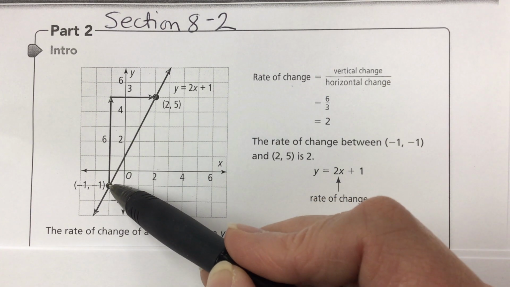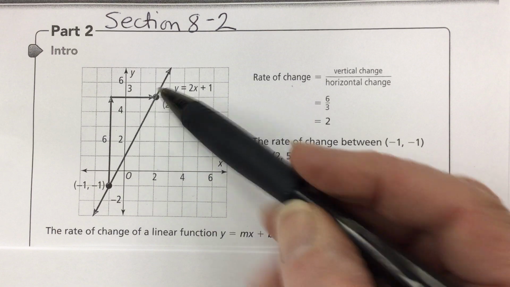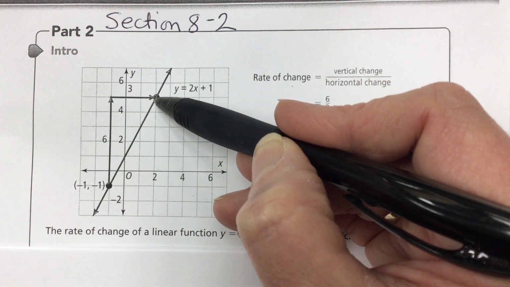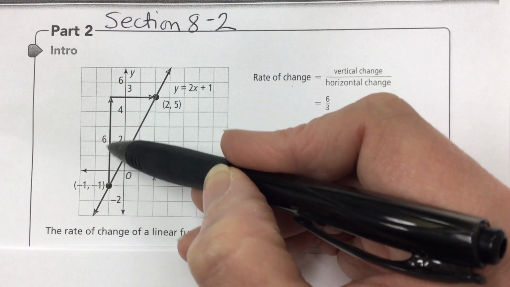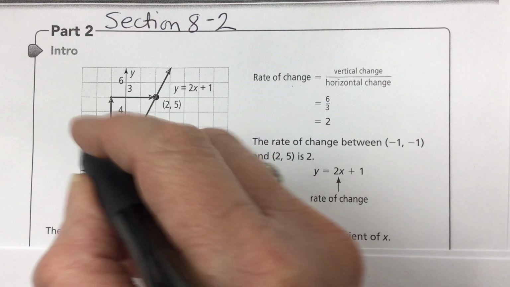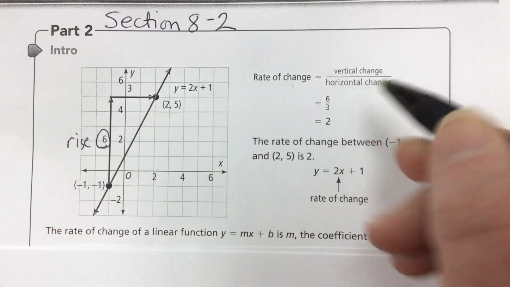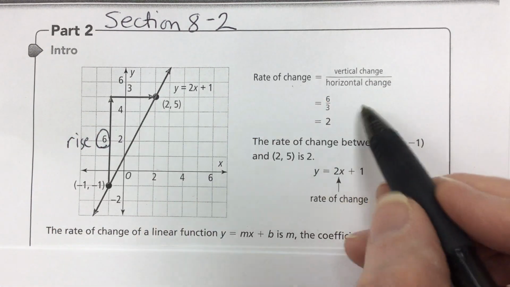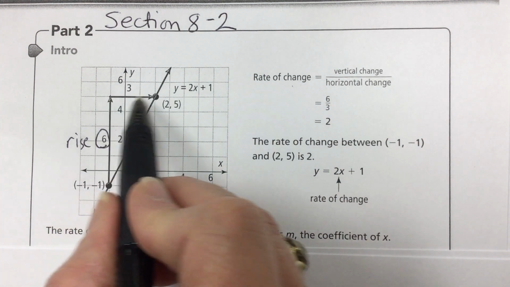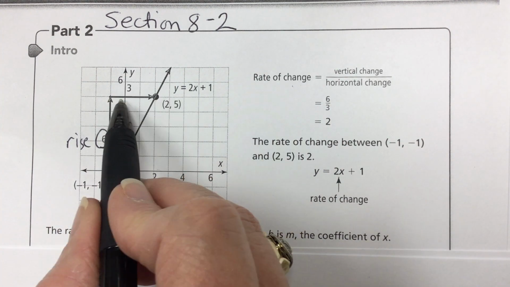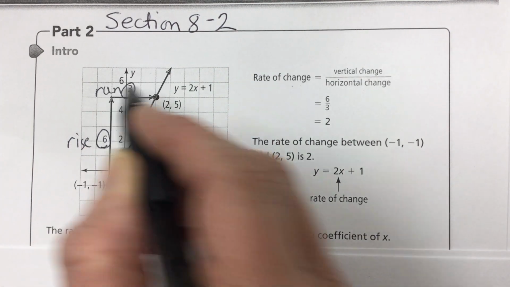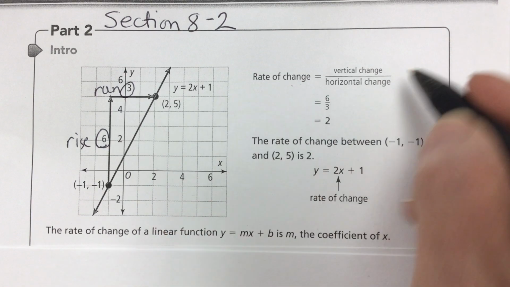So to go from this point to this point, what did we have to rise and what did we have to run? Well, I had to rise 1, 2, 3, 4, 5, 6. That's positive 6. That is my vertical change. That's where I get 6 in the numerator here. Then what did I have to run? I'm running to the right. That's positive 1, 2, 3. I had to run positive 3, which is your horizontal change.